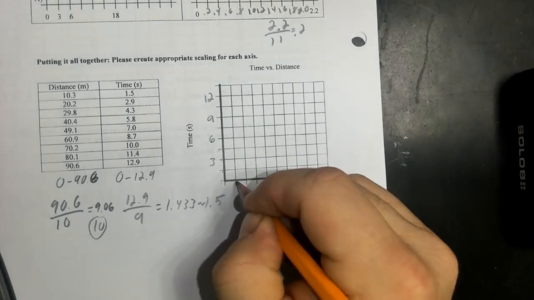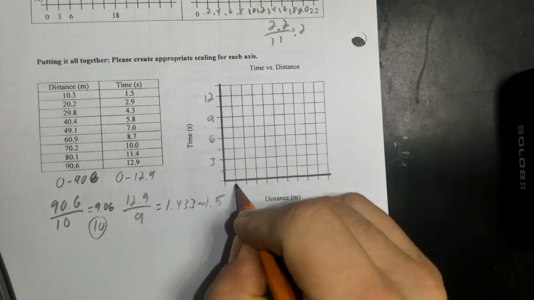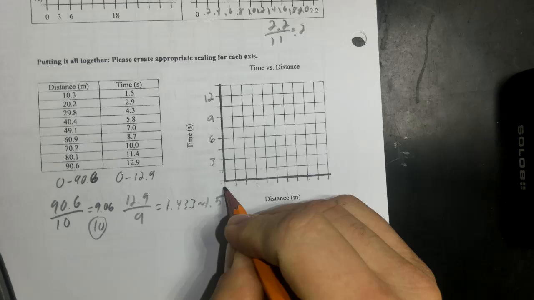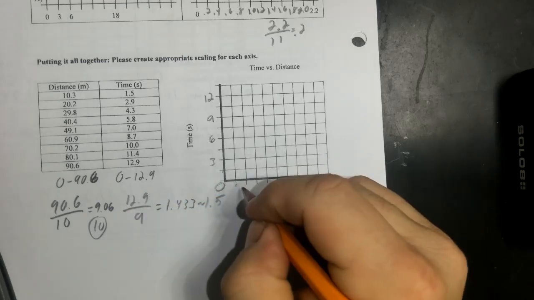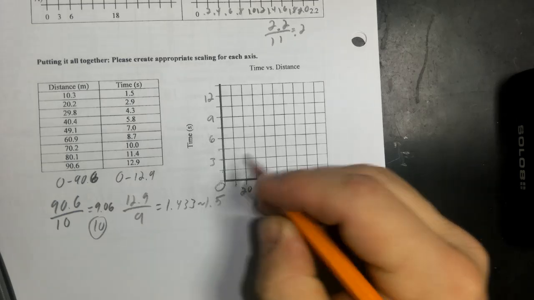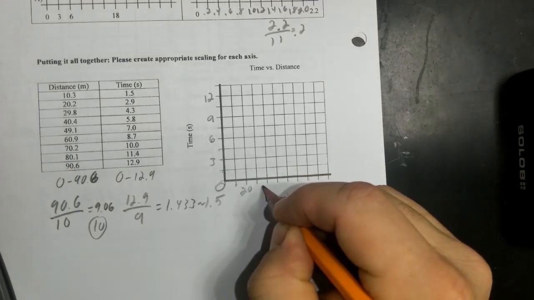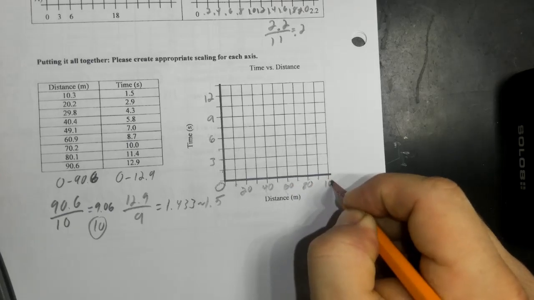Again, I don't have to write it on every line. But if you write on this one, then you're going to write on every line. If you're going to skip the first one, this has a value of 0 because that's where we started. So if I go 10, 20, I'm not labeling the 10, but it still has the value of 10. Here I'm going to have my 40, my 60, my 80, and my 100.